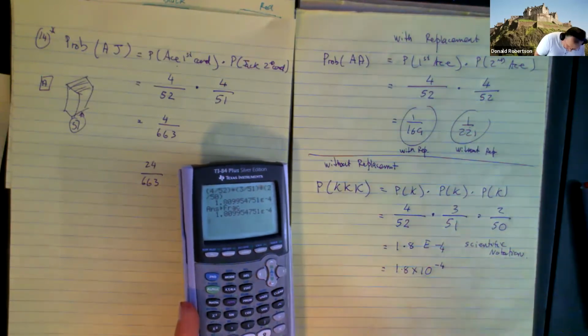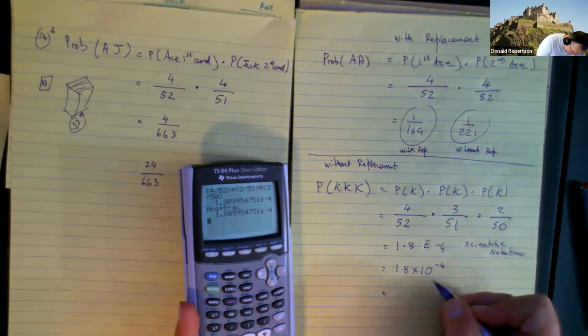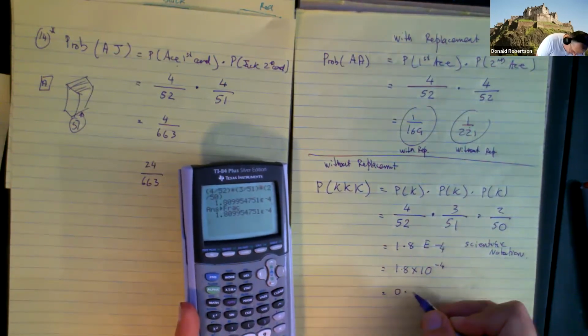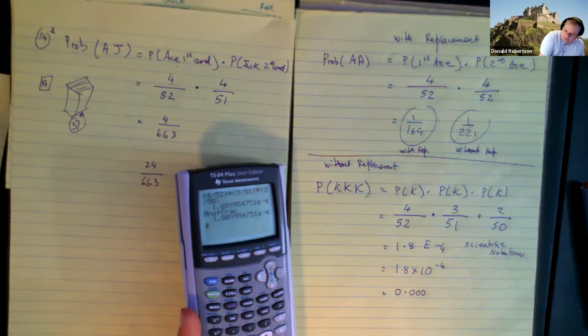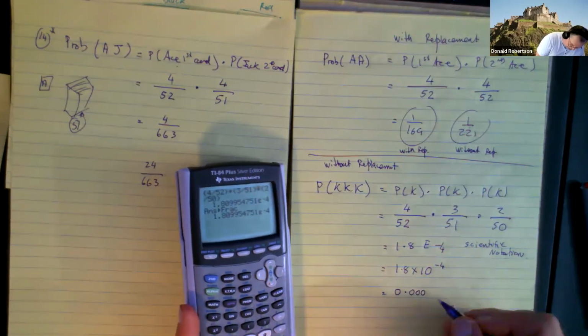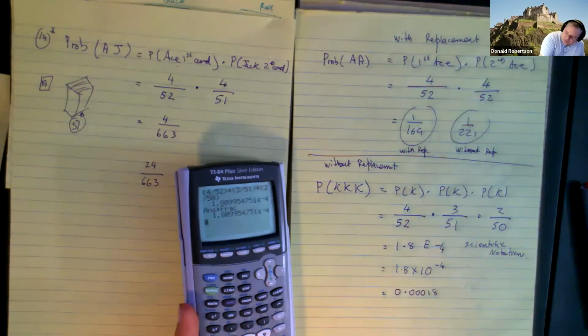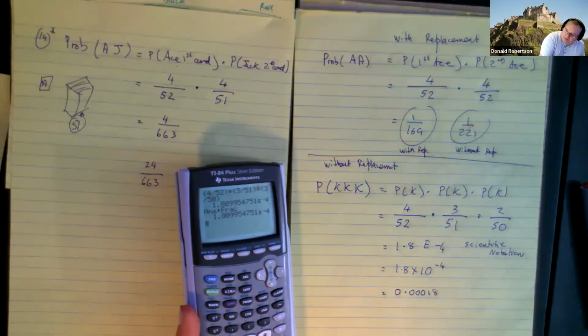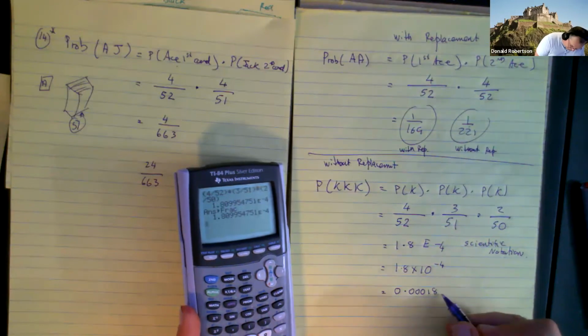Now, if you know what that is, that's great. But if you're not sure and you want to see what that looks like as a decimal, the negative 4 means you start with 4 zeros, including this 0. And then you do 1/8. Can you see how small that is? Right. That is your answer as a decimal.